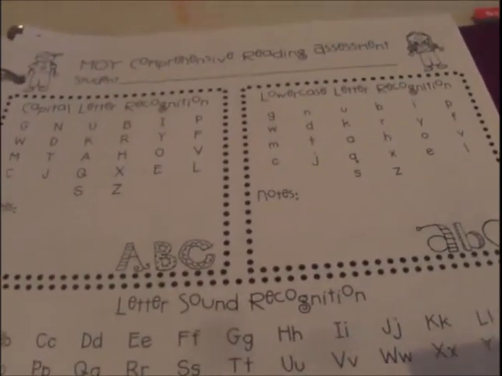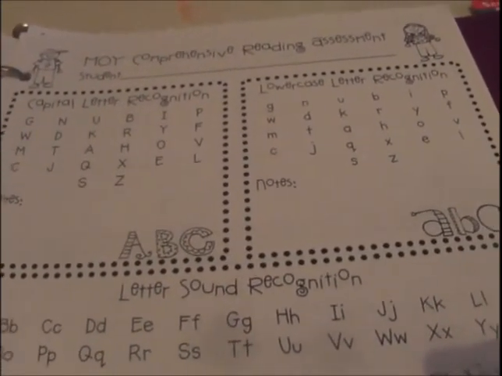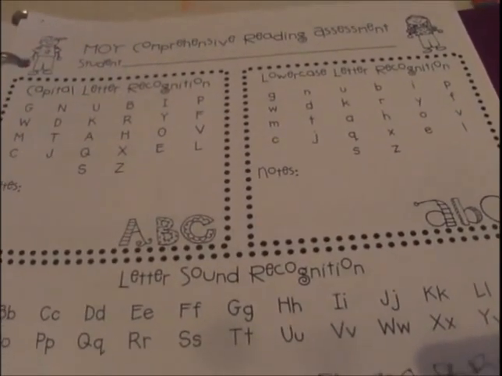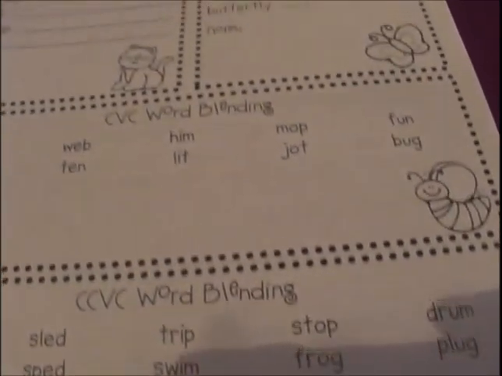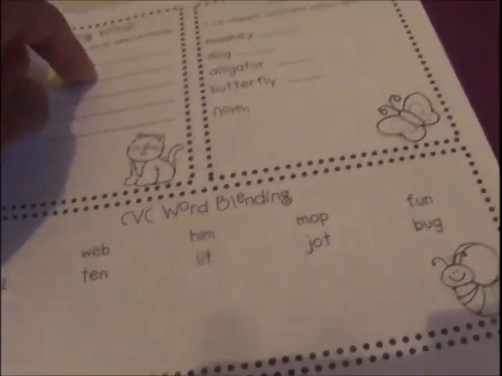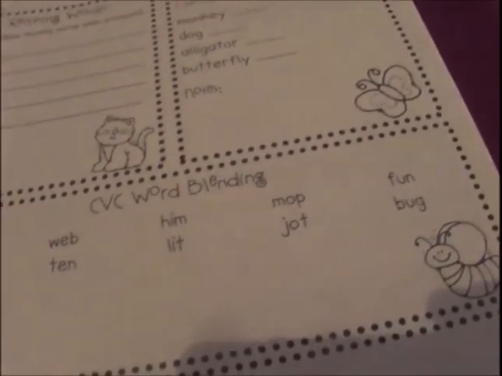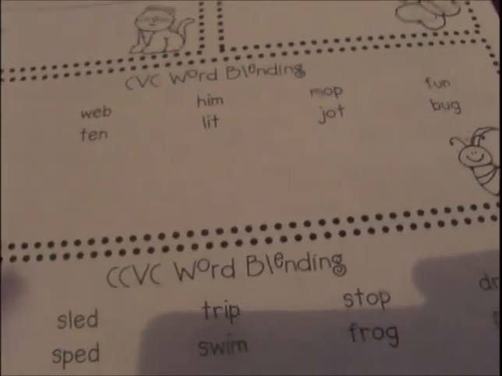This one is another reading assessment. This is a comprehensive reading assessment. Capital letter recognition, lowercase, letter sounds, sight words. Okay. And then over here you have your rhyming words, syllables. They don't have to be able to write. You can write the stuff in yourself. I can segment syllables in spoken words. Monkey, 2. Okay, if they can do that, then you know that they're ready to move on. CVC word blending, and so on.